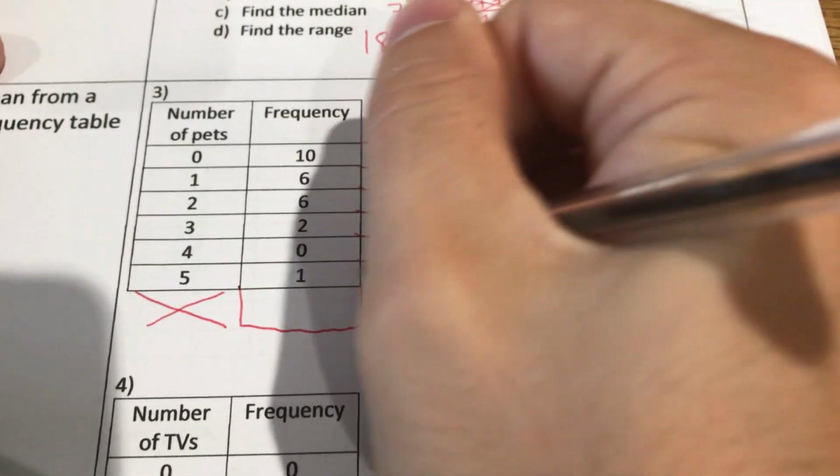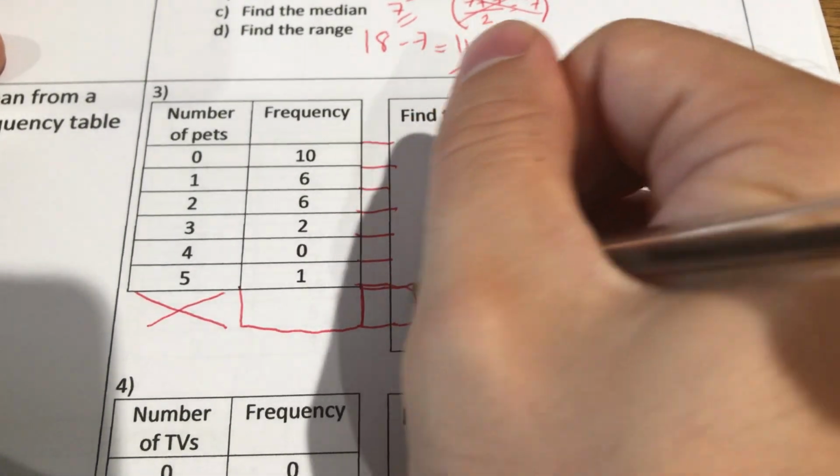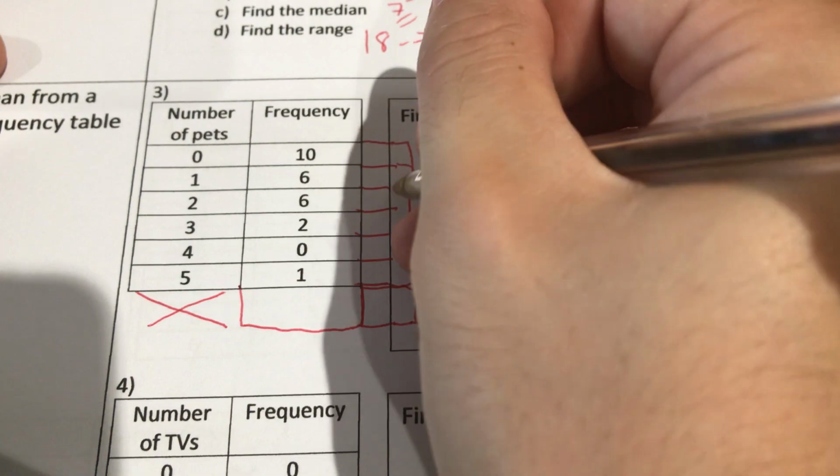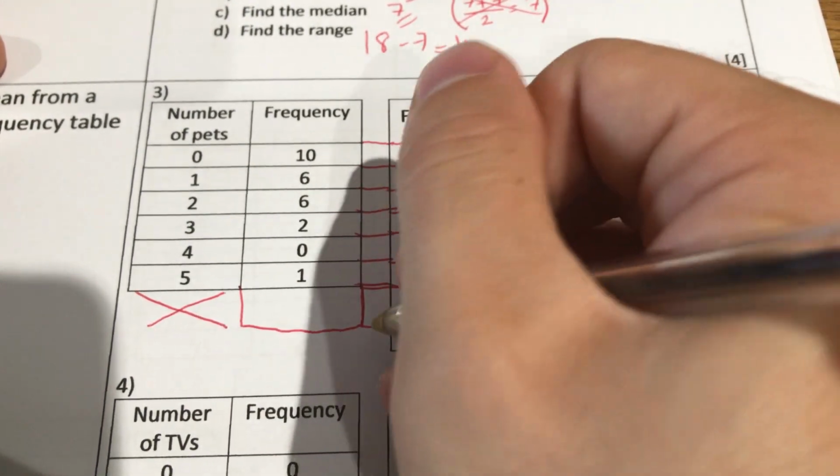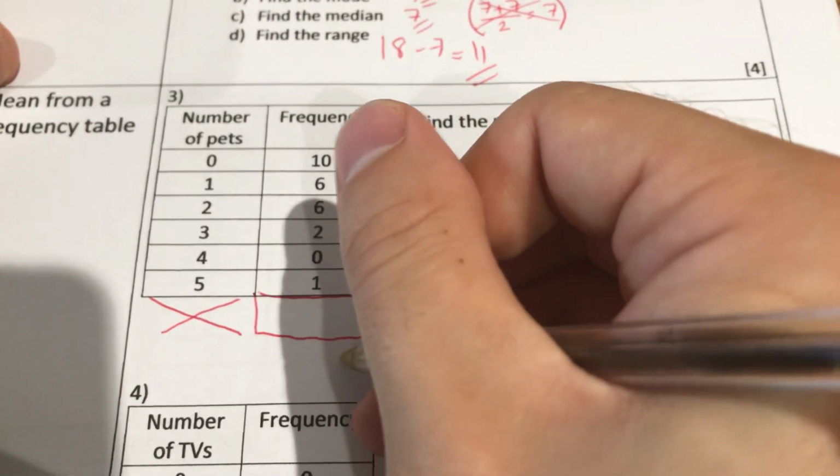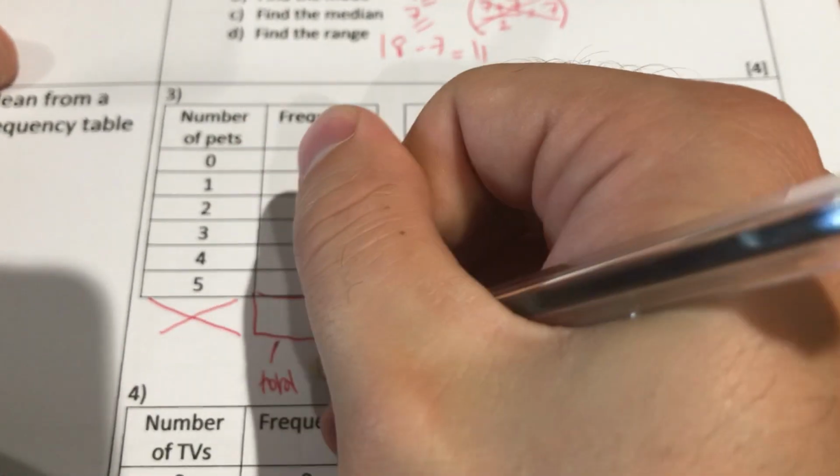I'm going to extend this up a bit. In the exam, you're allowed to do this. And I'm going to have a little box at the bottom here as well. Now, these 2 boxes at the bottom are the totals boxes. You're going to have total frequency and total.